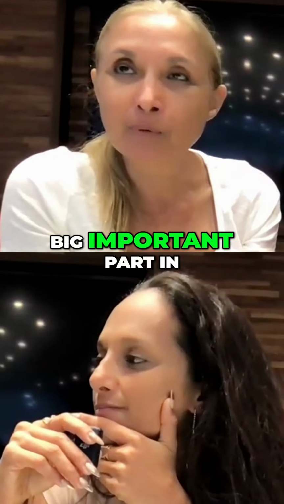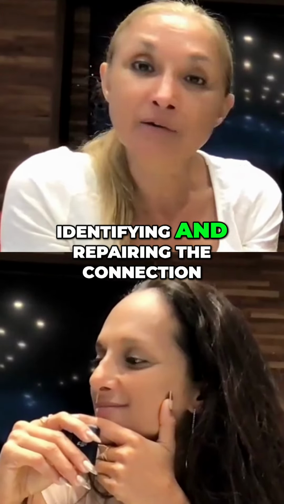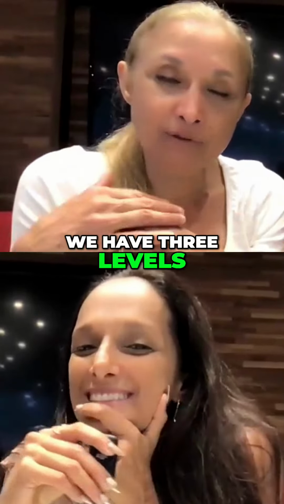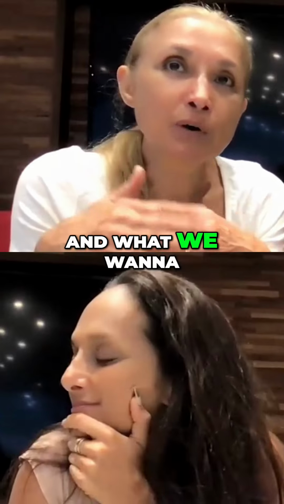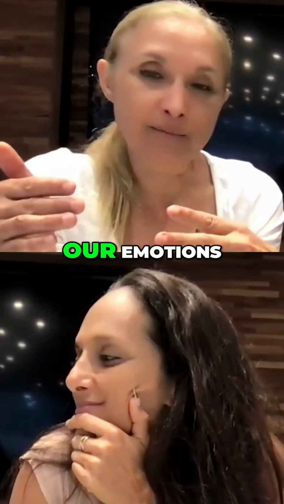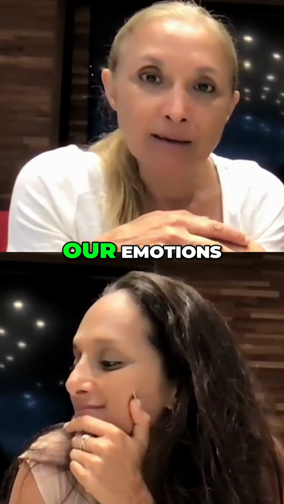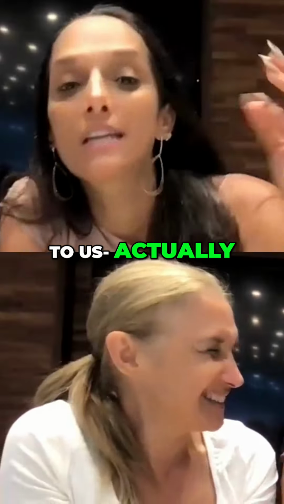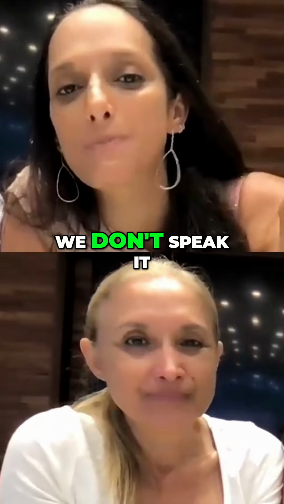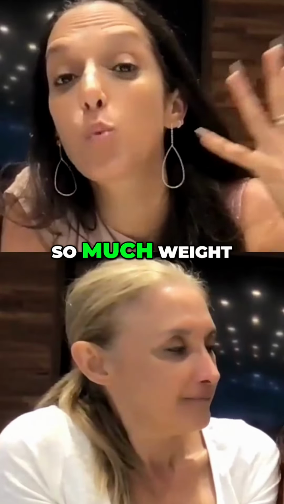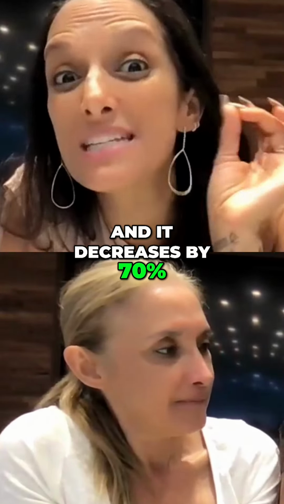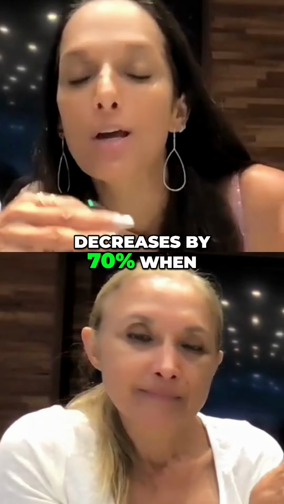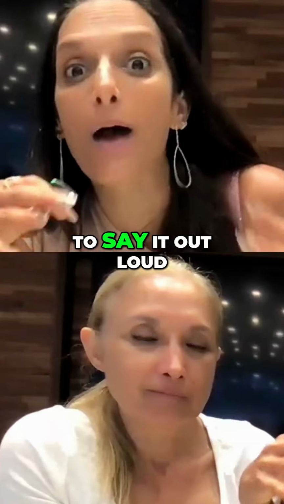Emotions are a big, important part in identifying and repairing the connection. We have 3 levels of emotions. What we want to do is clarify and organize our emotions, because as we organize our emotions, we become less overwhelmed. Actually, when we don't speak it out loud, the intensity of emotion holds so much weight, and it decreases by 70% when you are able to say it out loud.